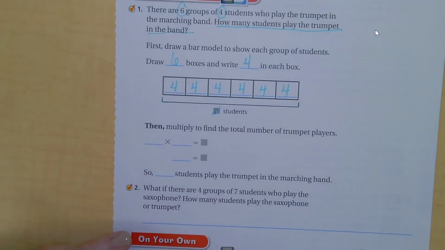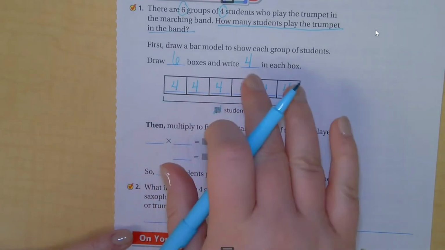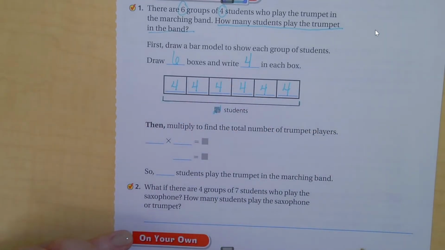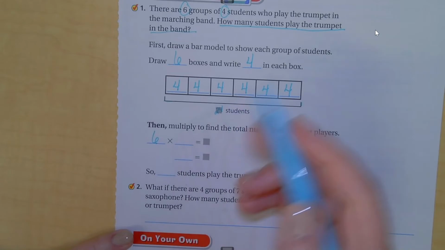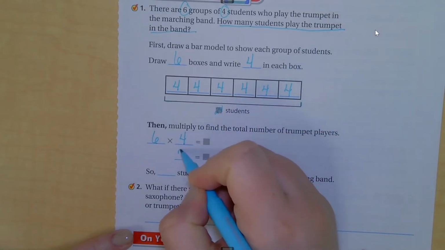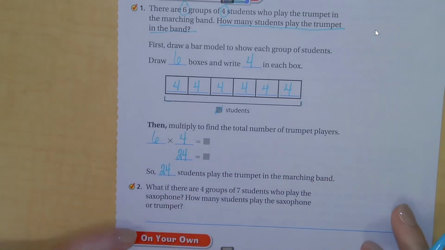Now let's write this multiplication sentence. Remember, when you're representing it with a picture, the order does matter. So how many groups are there? 6. 6 groups of how many? 4. And we know that equals 24. So 24 students play the trumpet in the marching band.